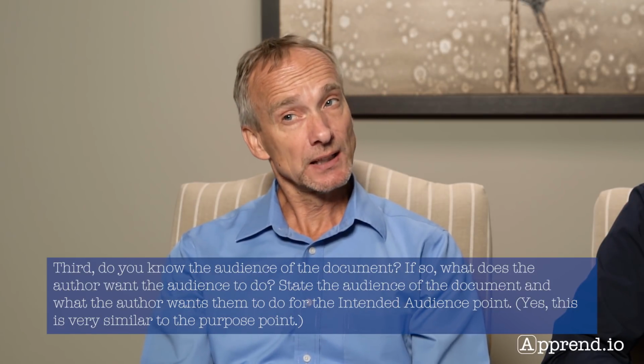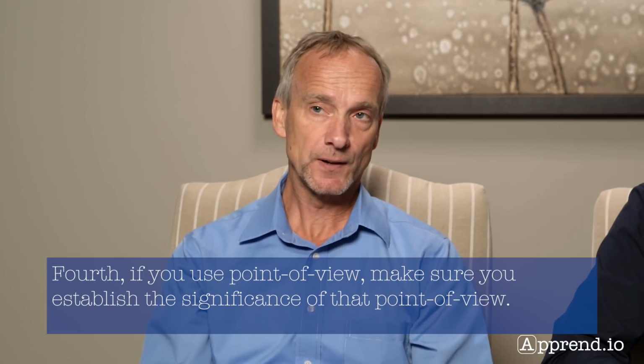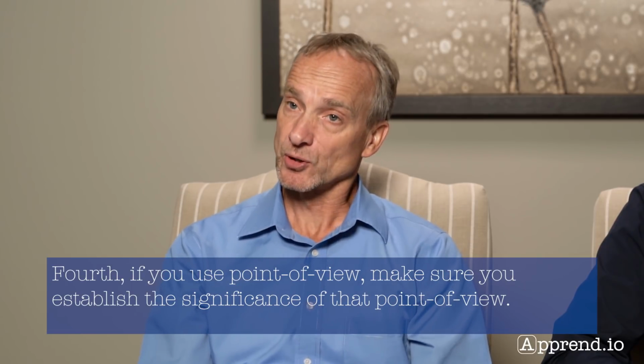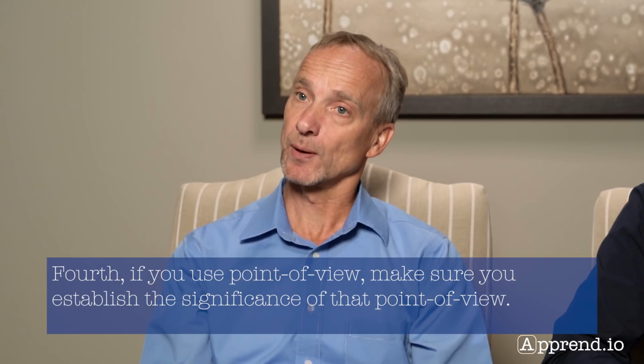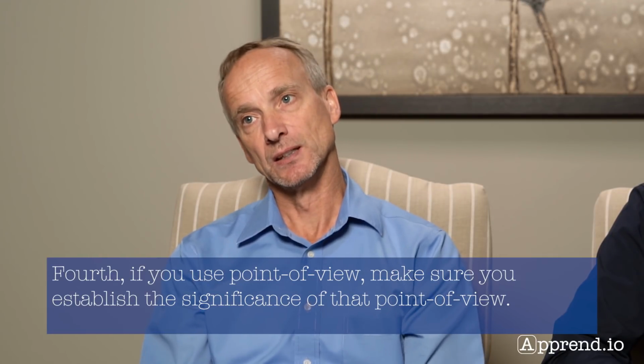Last but not least, point of view tends to be the hardest because students tend not to establish the significance of that point of view. They tend to identify the group accurately, but they don't do anything with it. And that's why students most commonly find this the most difficult. So if they have the group that the perspective of the document is in fact representing, they need to explain why that opinion is significant.